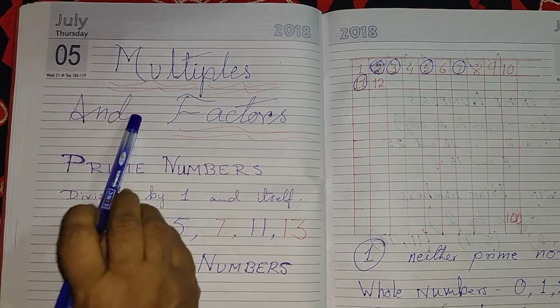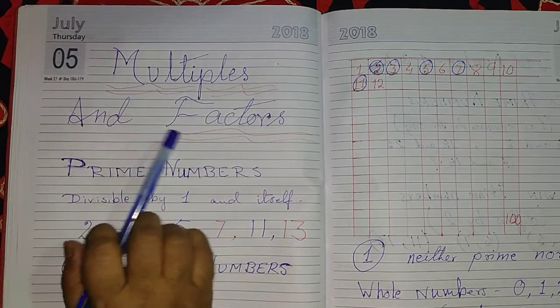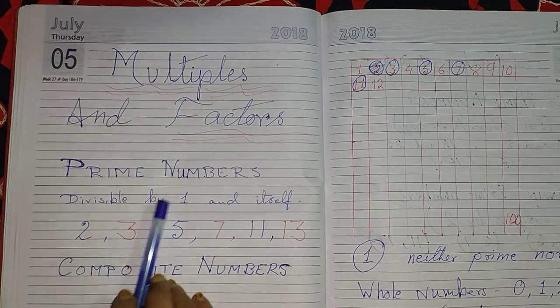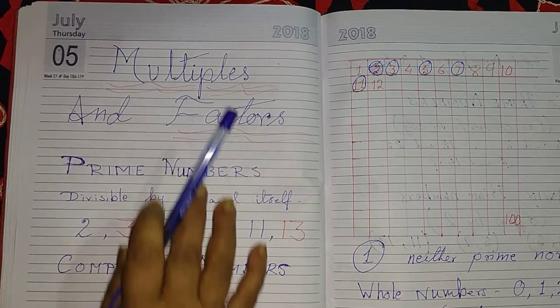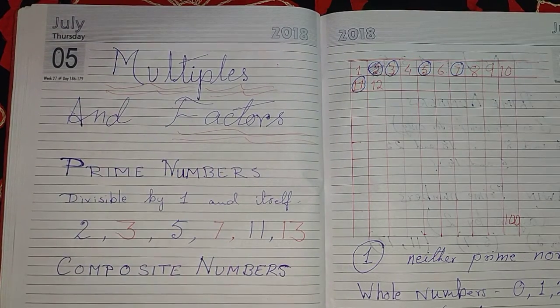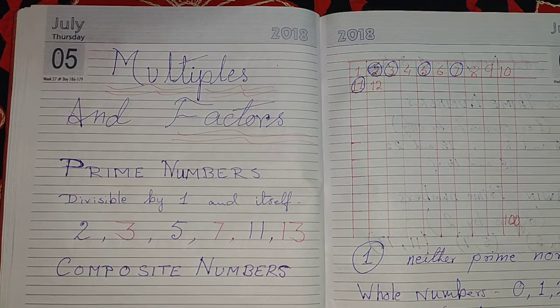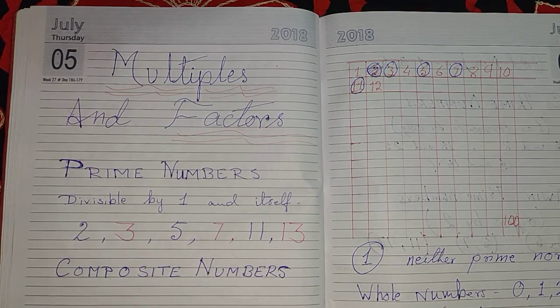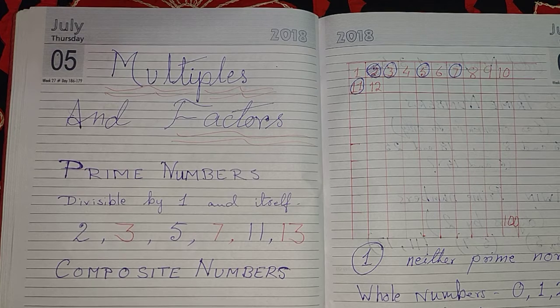Our today's chapter is multiples and factors, class 5. Before I go on to what are multiples and factors, of course you all have done it in class 4, so you got the introduction about it. First I will do the prime numbers, the different types of numbers in fact.